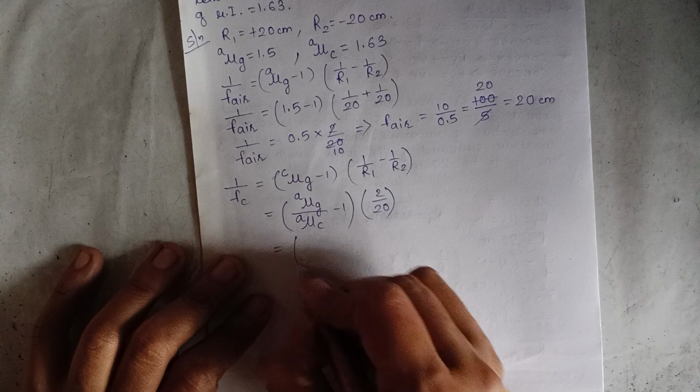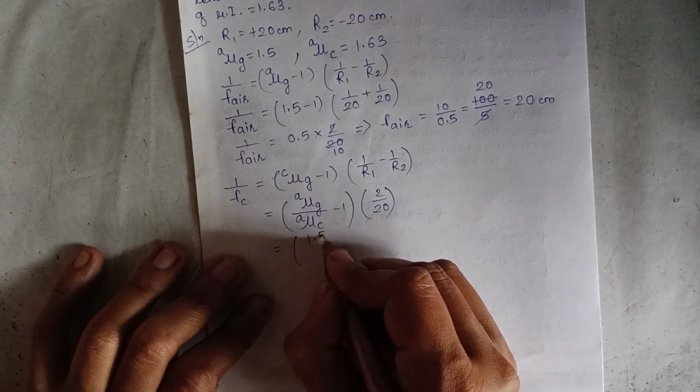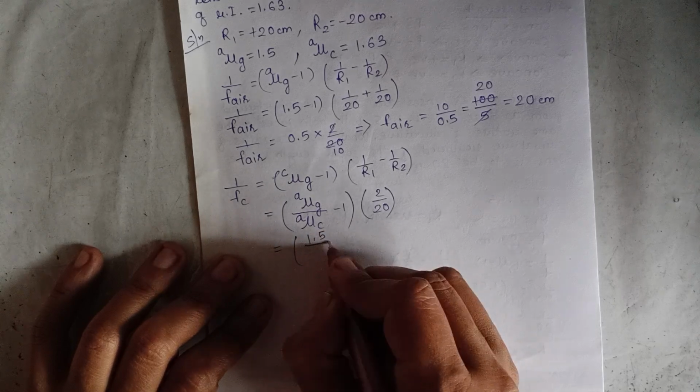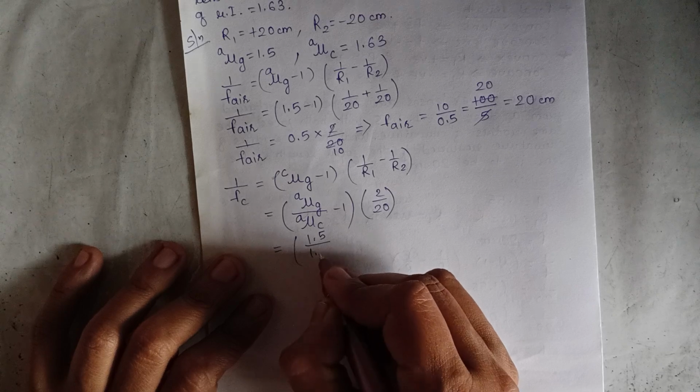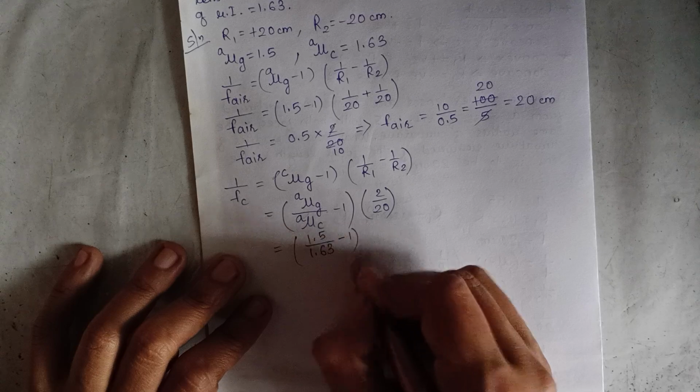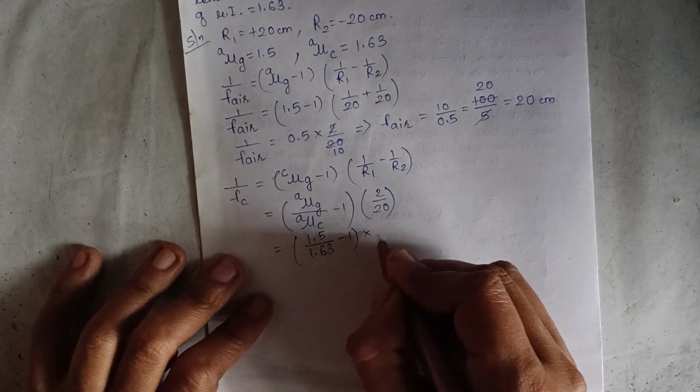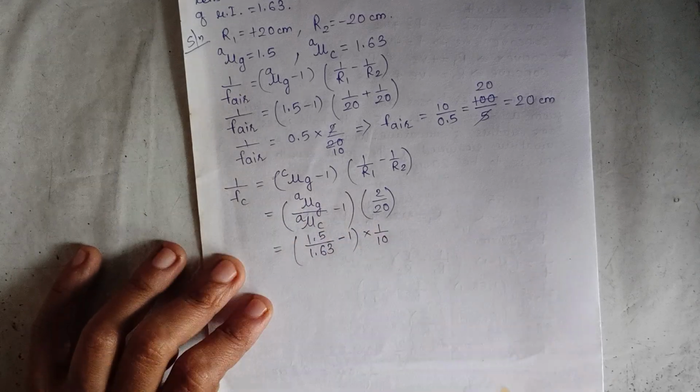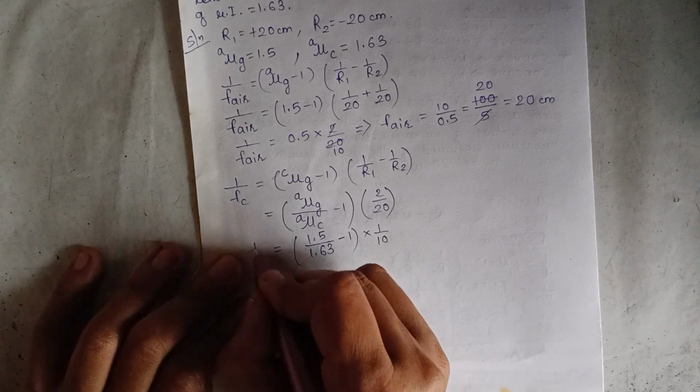This is 1.5 upon 1.63 minus 1, into 1 upon 10.